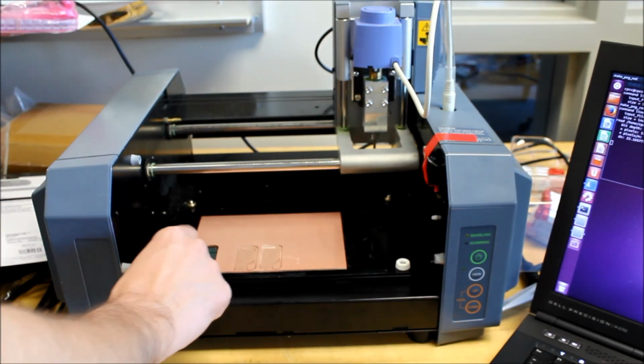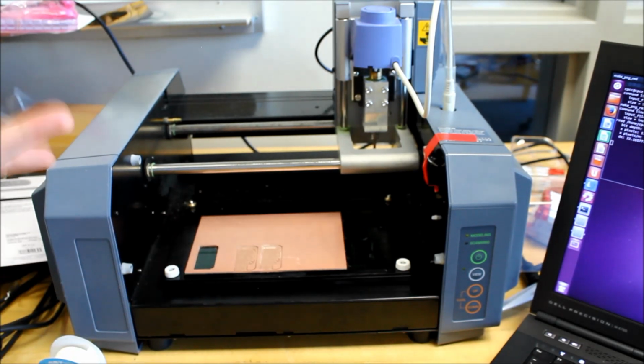And I'm going to change the drill bit out. Right now, the end mill that's in there is not 1/64 inch. That's not the one that we're going to use to cut traces. So I need to replace it.